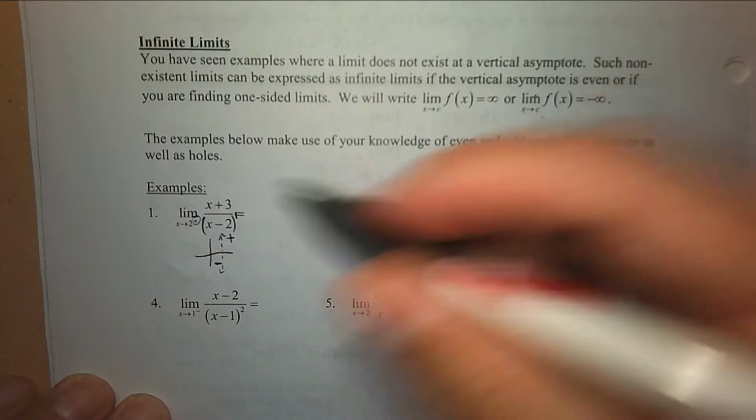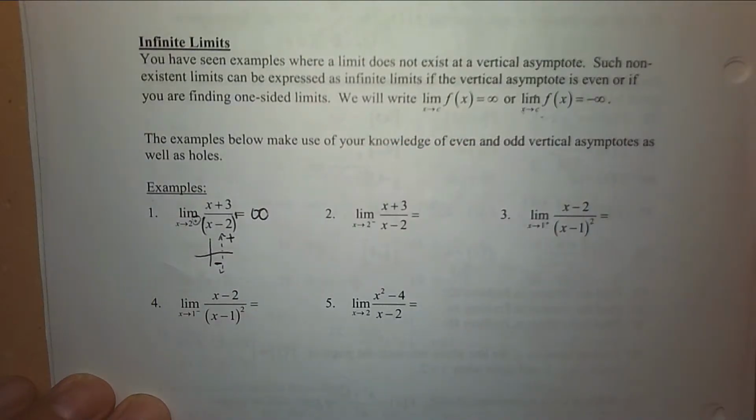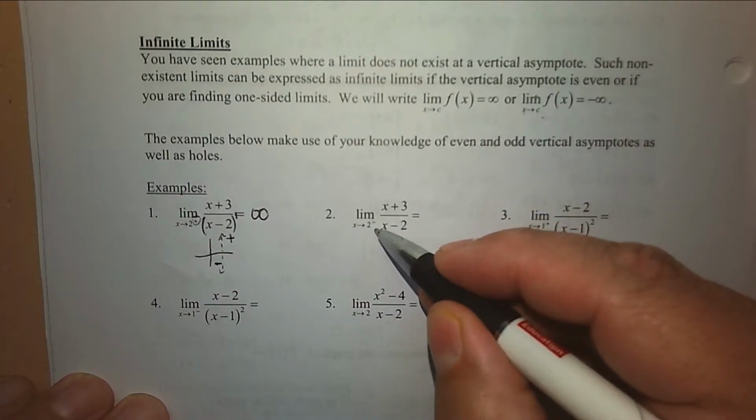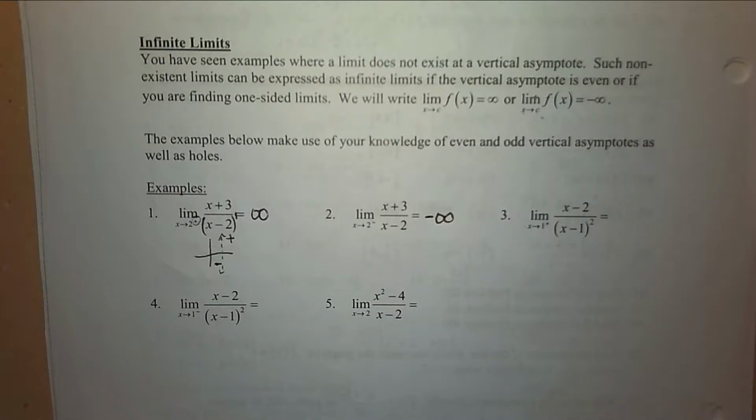So from the right, the answer would be positive infinity. If you take the same question from the left, the answer would be negative infinity. Can you see how we did a quick little picture to see that? It's odd, and we just plugged in a number to see whether it was positive or negative.